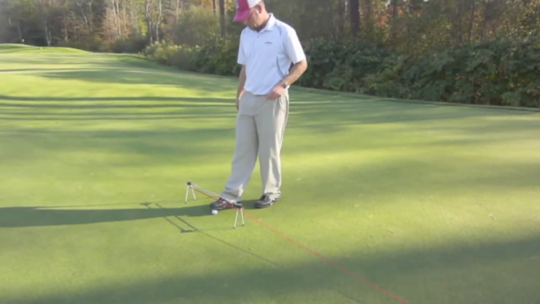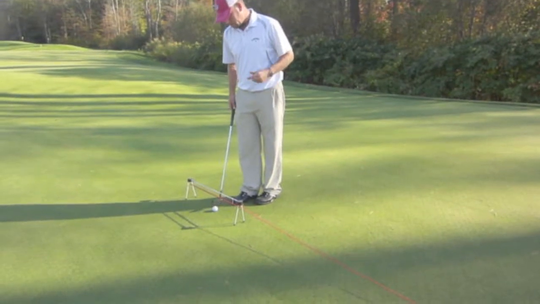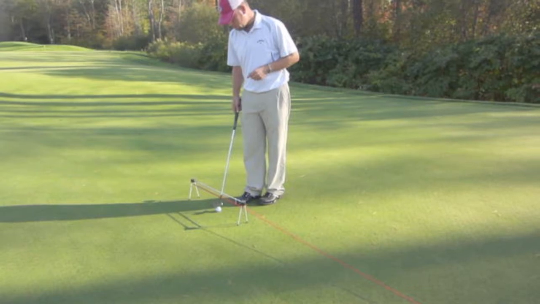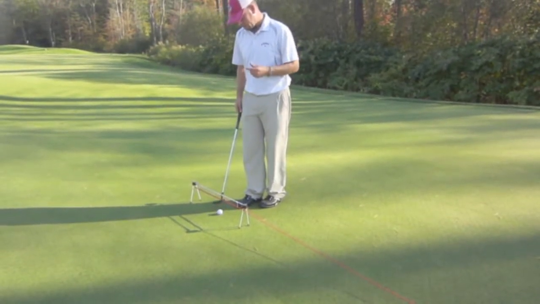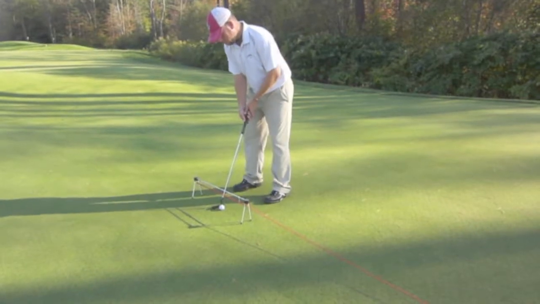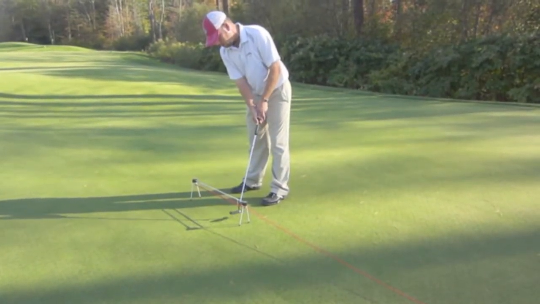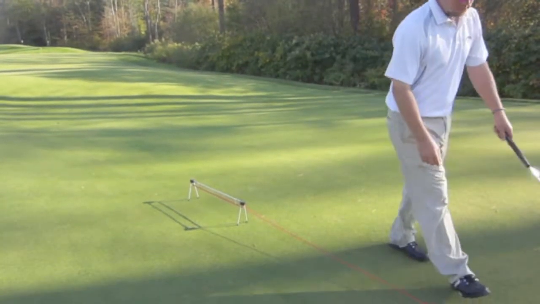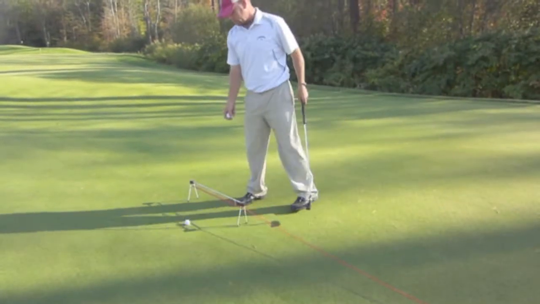With the gate in front, I can shrink it, I can increase it. The smaller I put it, my intent and my focus gets a little bit tighter. But my goal is to always start that ball on a straight line. And this tool does that every single time.